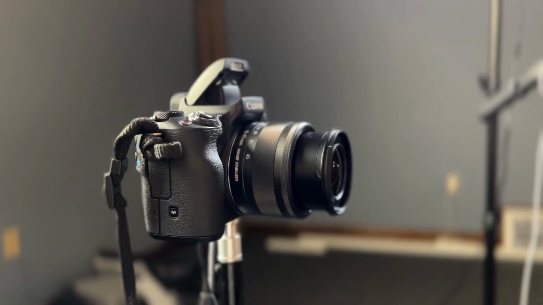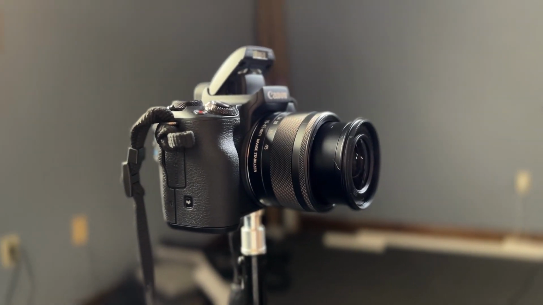So I'm going to be using the Canon M50 for this video, and if you're familiar with the Canon M50, then you know that the 11 to 22mm lens sticks perfectly right onto the camera, while the 10 to 18 lens is an EF-S lens, which means that you're going to need to get the EF-M mount to be able to use it on the Canon M50.